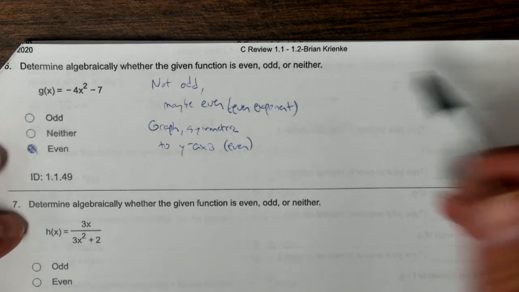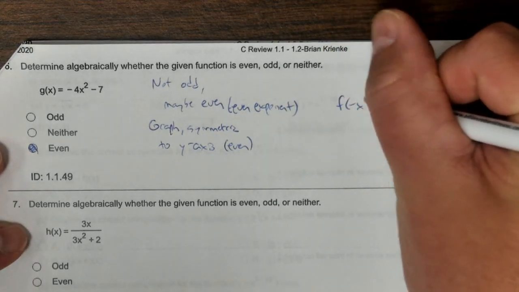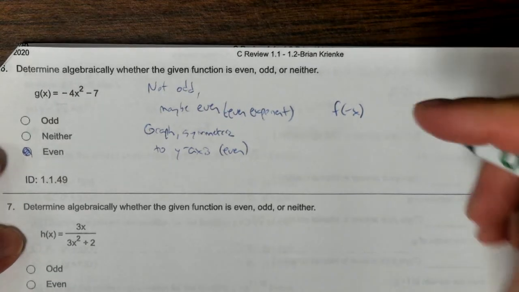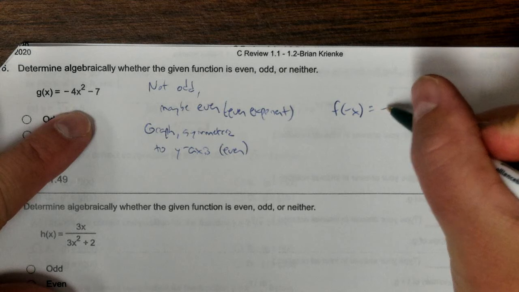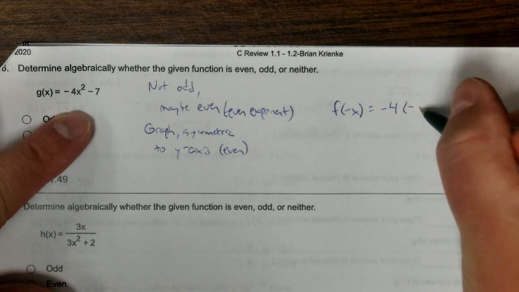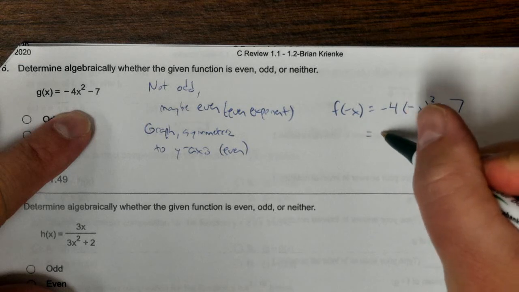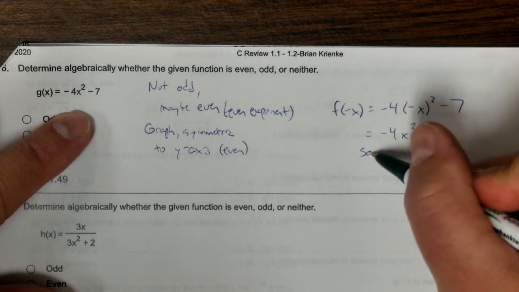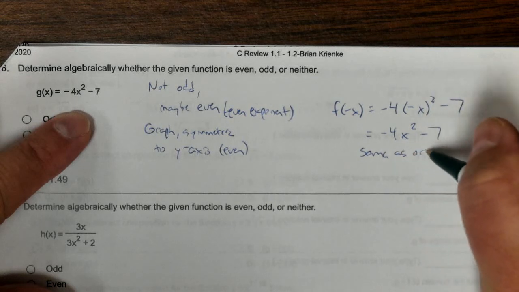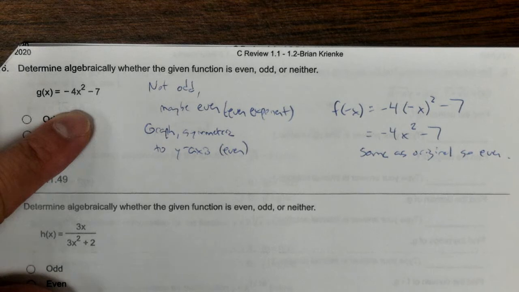The other way to do it, which is algebraically, is if you do f of negative x, and if we have negative 4 negative x squared minus 7, you get negative 4x squared minus 7. It's the same as the original, so it's even.